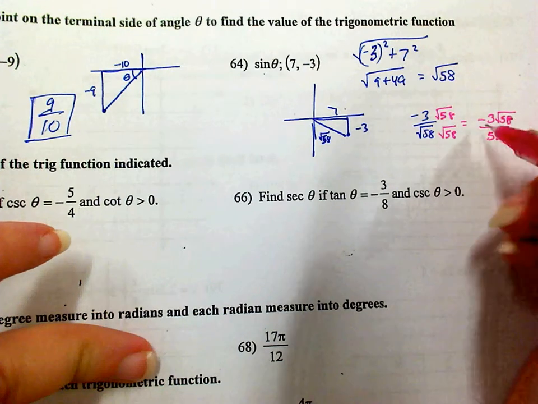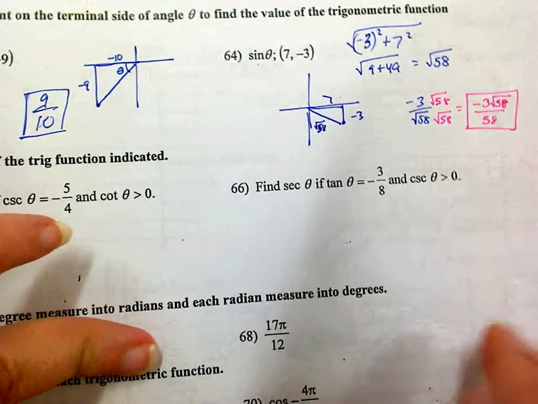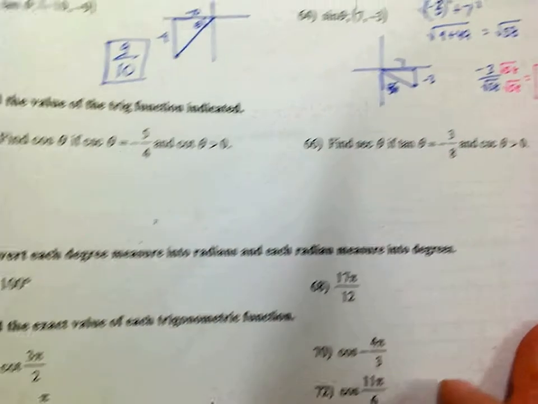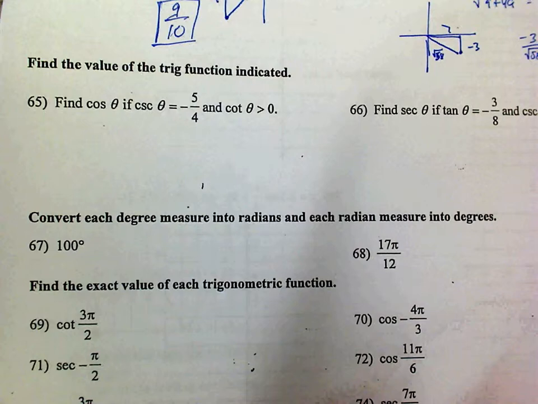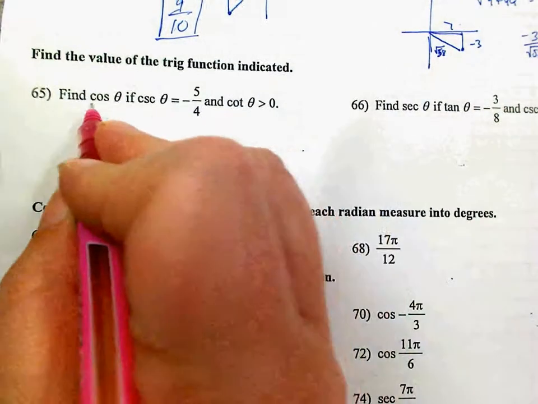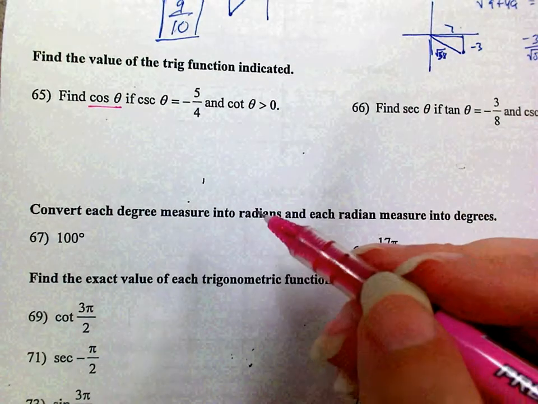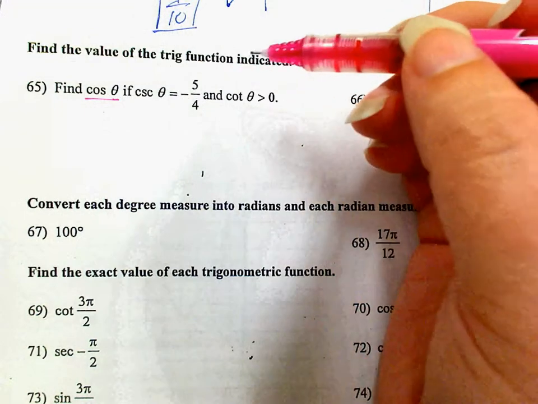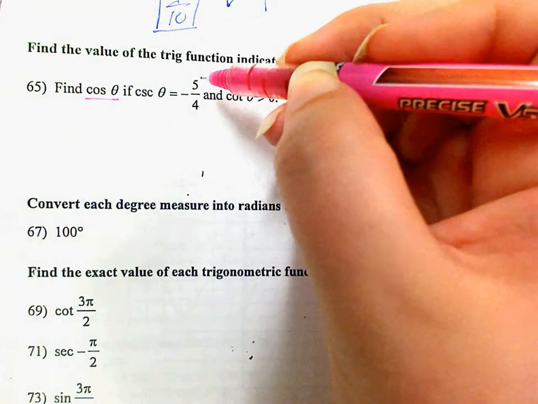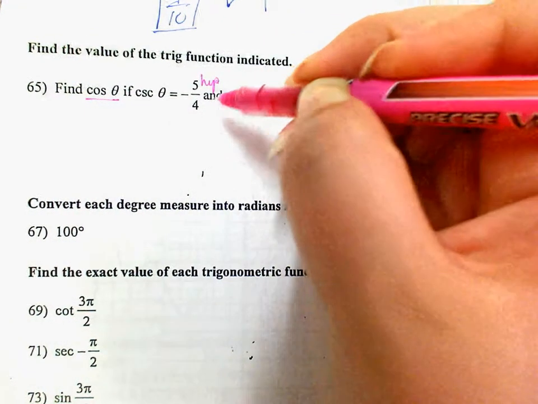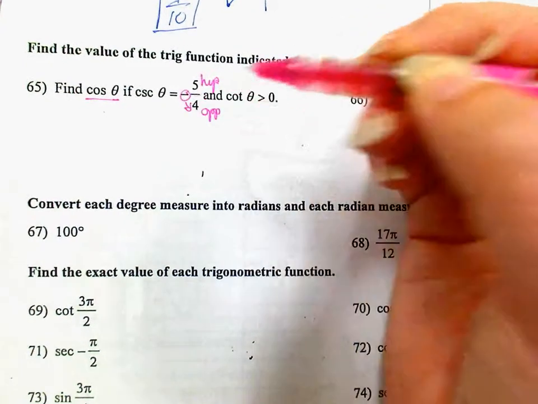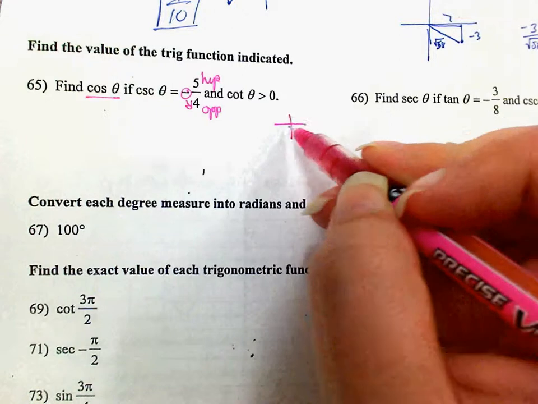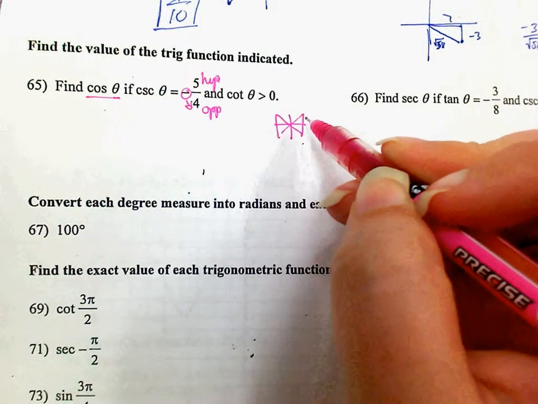Okay, now this one says find the value of the trig function indicated, and it's saying find cosine. If cosecant is negative 5/4, well, cosecant is the reciprocal of sine, and sine is opposite over hypotenuse, so this has to be hypotenuse over opposite. Now, hypotenuse is never negative, so the negative has to go with opposite. Well, if you think about your bow tie, opposite are the y's, and they're only negative when you go down, so it's not here and it's not there.